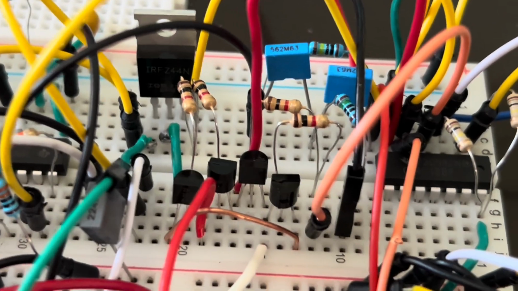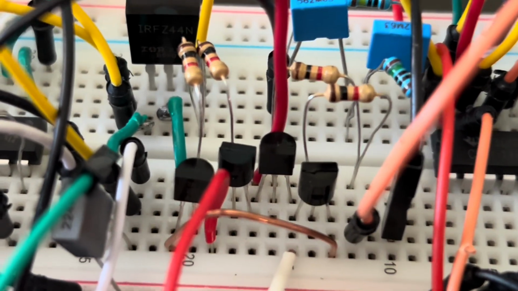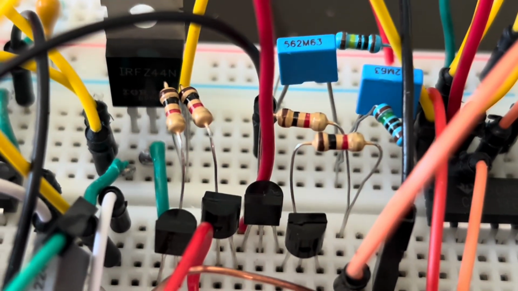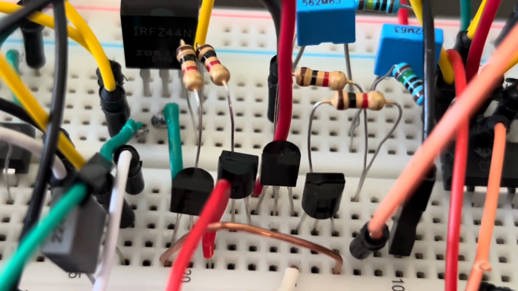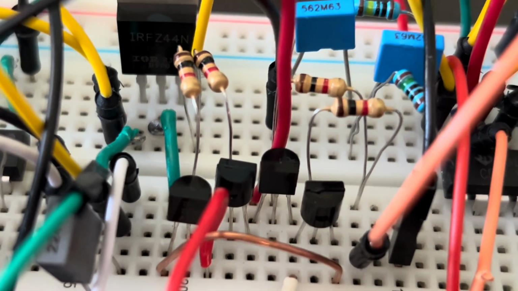So this is an H-bridge circuit. It basically has two PNP transistors at the top there, getting power from the red wire in between them to their emitters. And then the other two are NPN transistors going to ground.